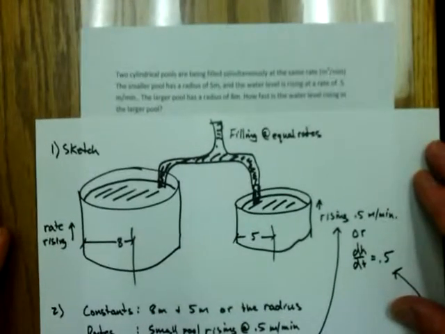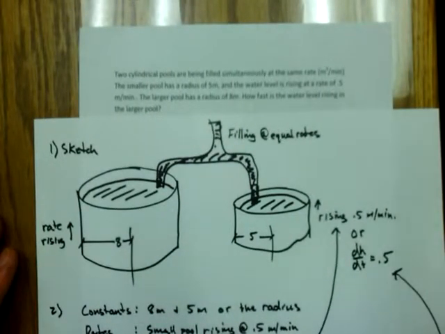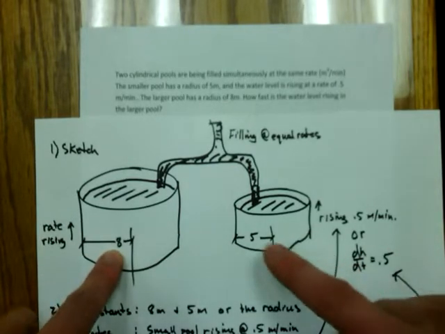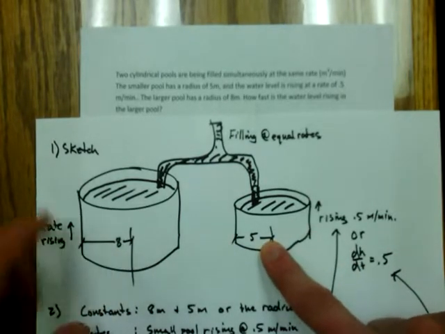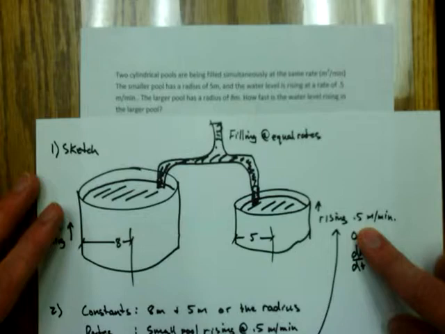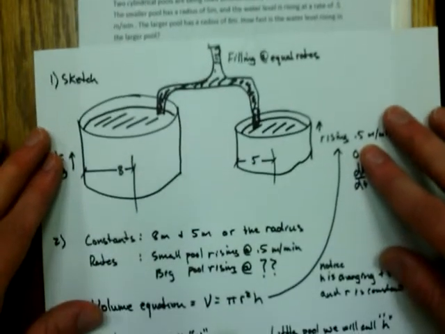So first we draw a sketch of our pools. We want to note that the radius of this pool is 8 meters, the radius of this pool is 5 meters. We know that the smaller pool is rising at a rate of 0.5 meters per minute.